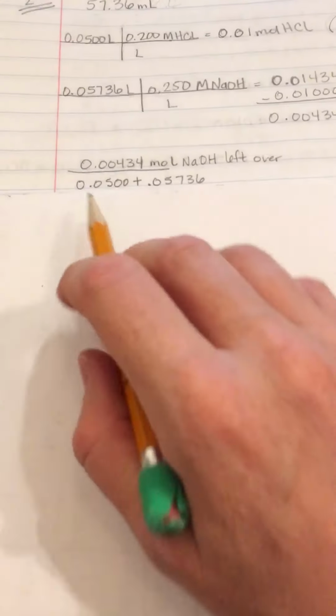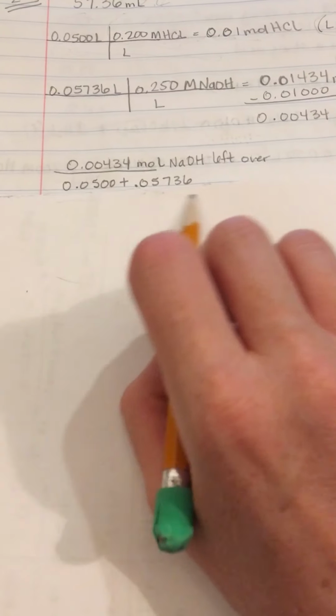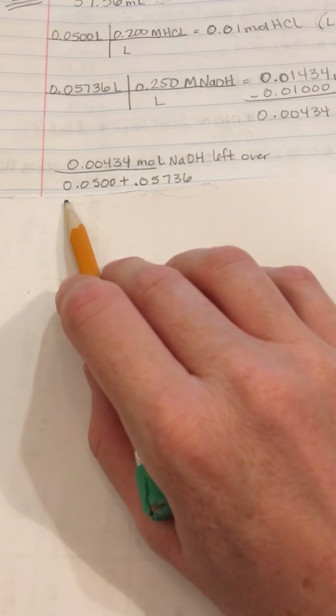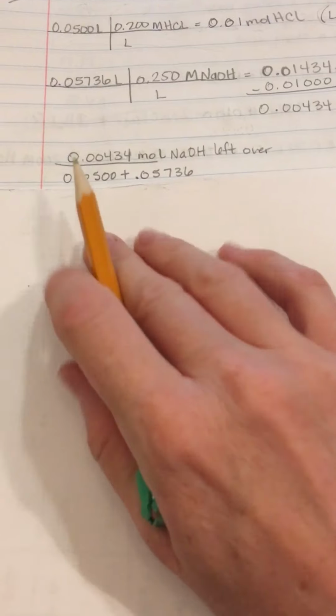That makes hydrochloric acid my limiting reactant, and I then subtract it from sodium hydroxide to get 0.00434. That becomes my numerator, and I divide it by the total liters in order to find the concentration.